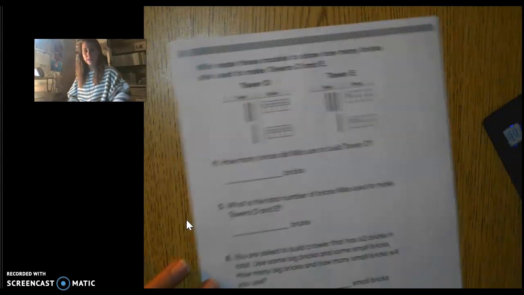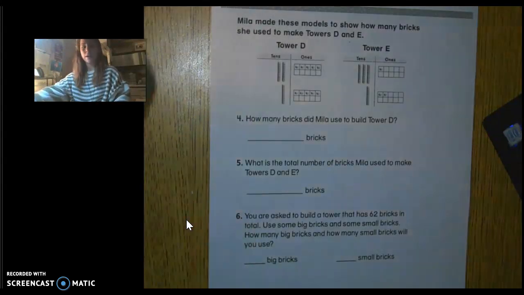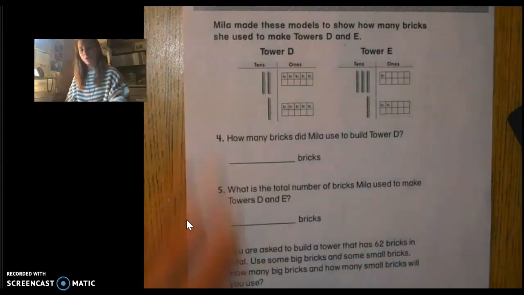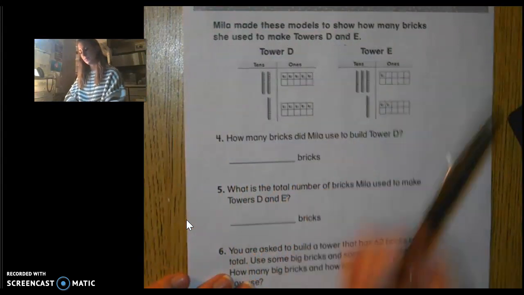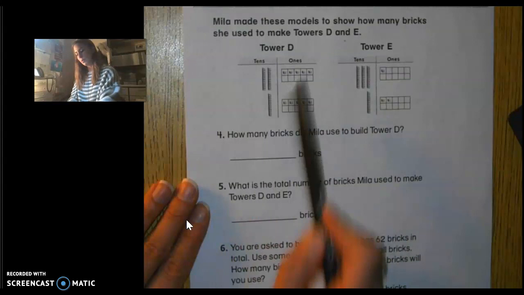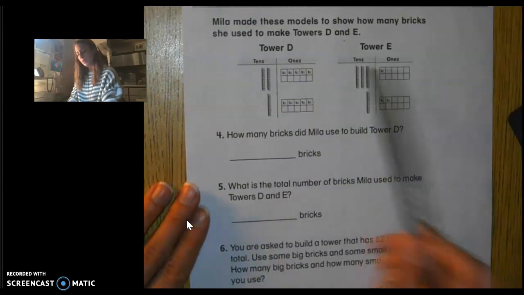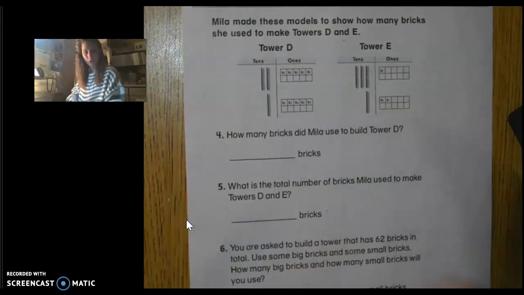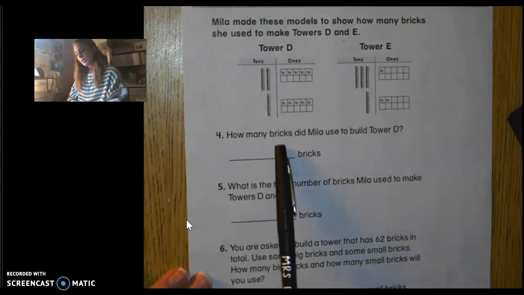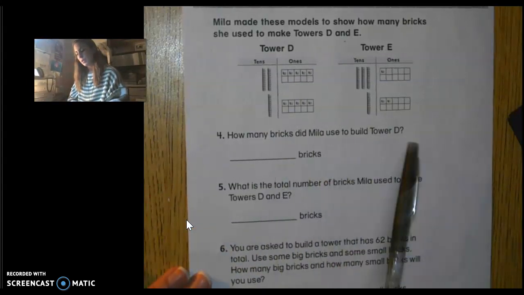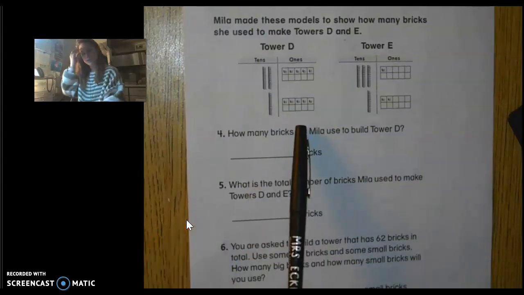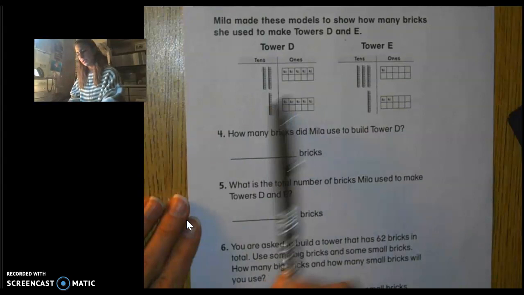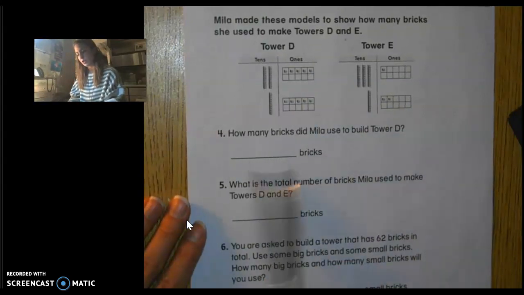On the back side, Mila made these models to show how many bricks she used to make towers D and E. So here's Tower D, you got your big bricks, your little bricks, Tower E, big bricks, little bricks, kind of like tens and ones. How many bricks did Mila use to build Tower D? So look at all of this in Tower D. What does all of that add up to? You need to count your tens and then count your ones, and what 2-digit number will you come up with?